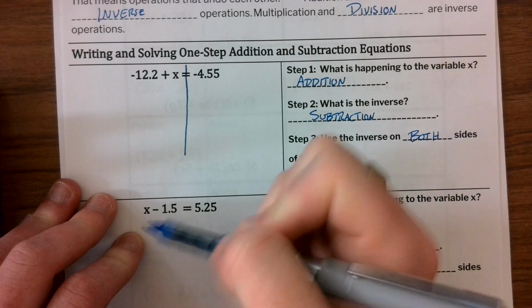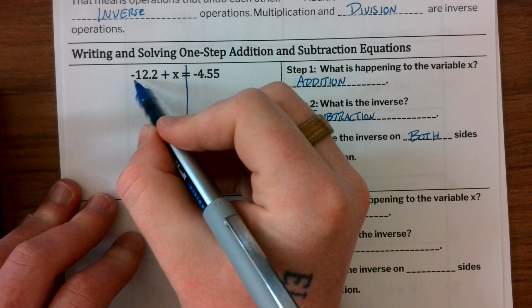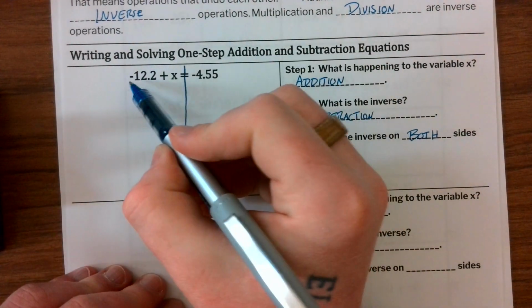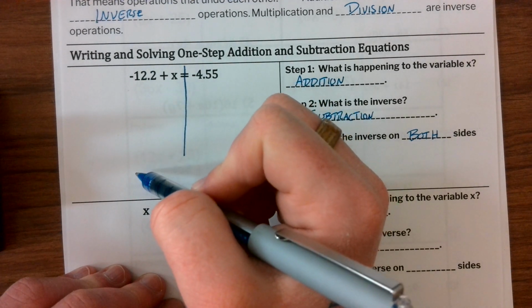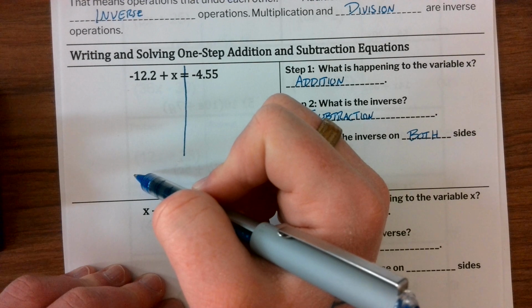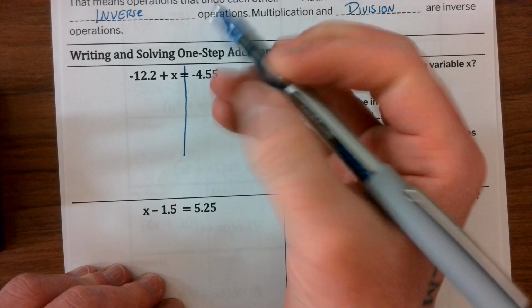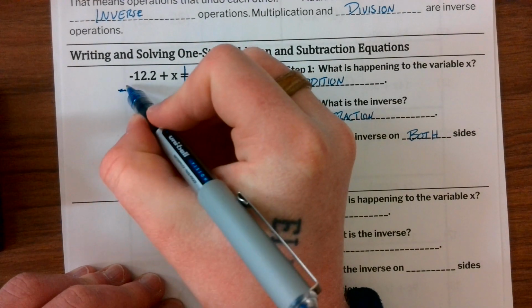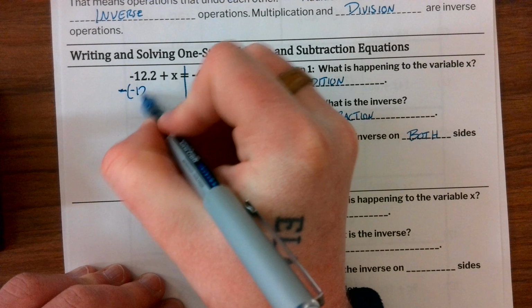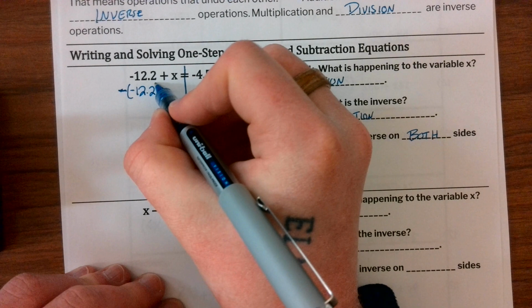Actually, we are not, because this is a negative number, 12.2. Now, normally, when we're adding, if we had a positive number here, we would use subtraction. In this case, we're actually going to use addition. We're going to add the opposite, which is subtraction. So let's use subtraction. We'll do it with subtraction this time. So we're going to take away negative 12.2. Excuse my verbal processing through the problem there.